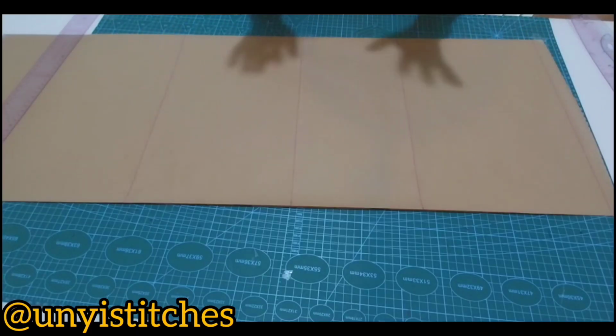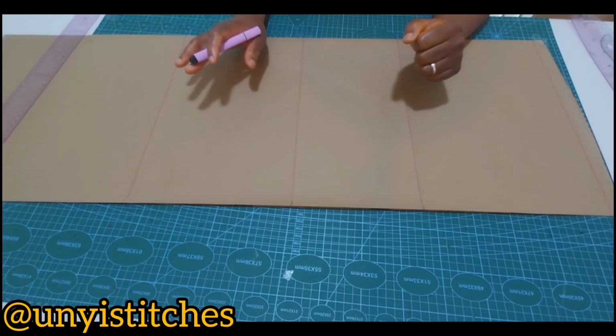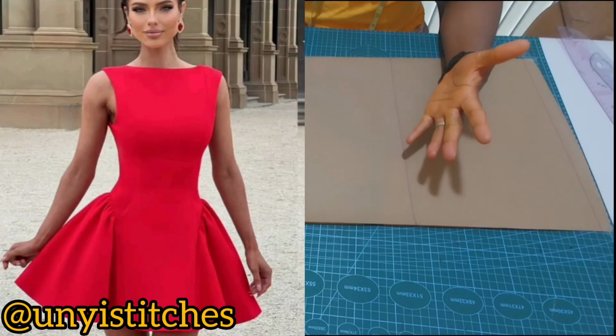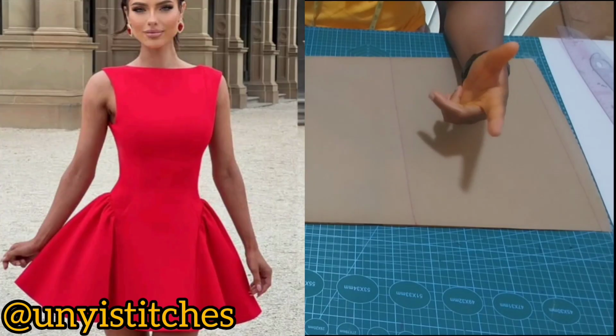In today's tutorial, we are going to draft this beautiful dress that you see on the screen. If this is something you're interested in, keep on watching the video.